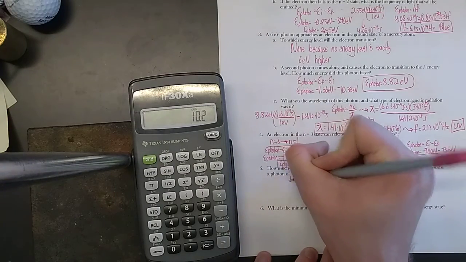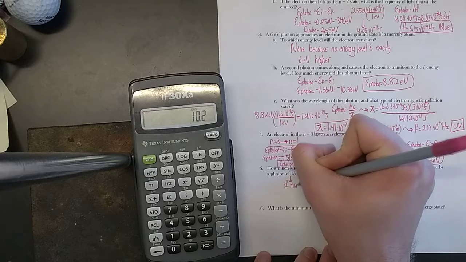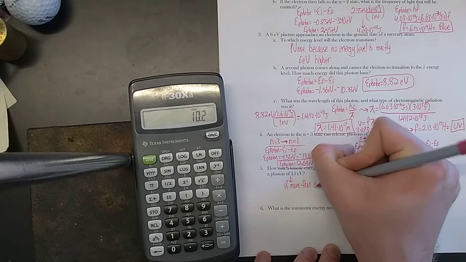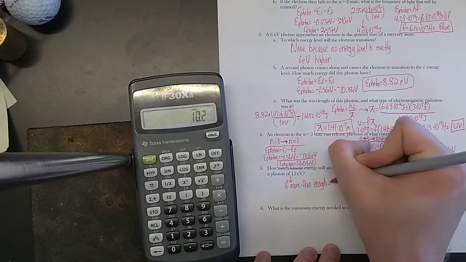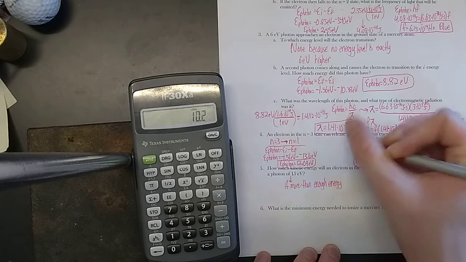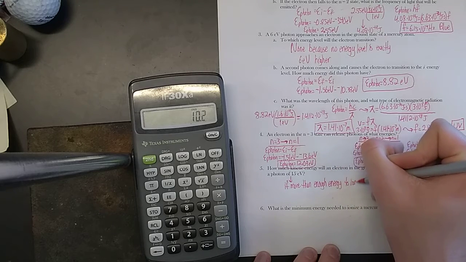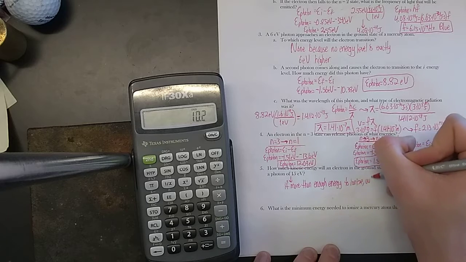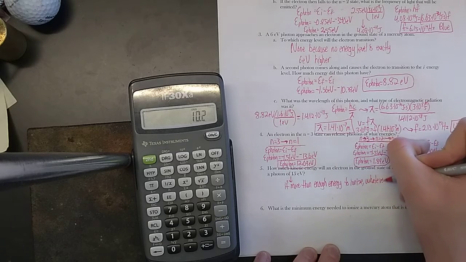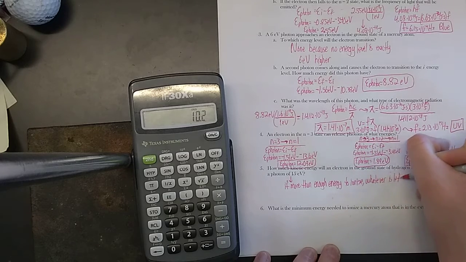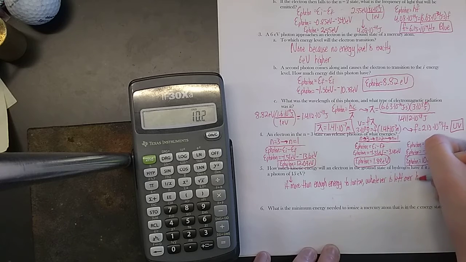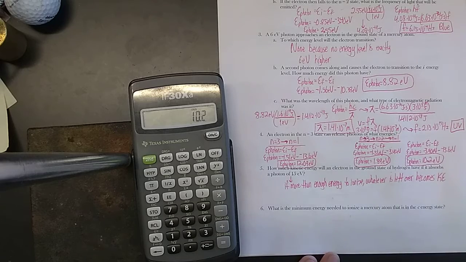So if there's more than enough energy to ionize, whatever is left over becomes kinetic energy.